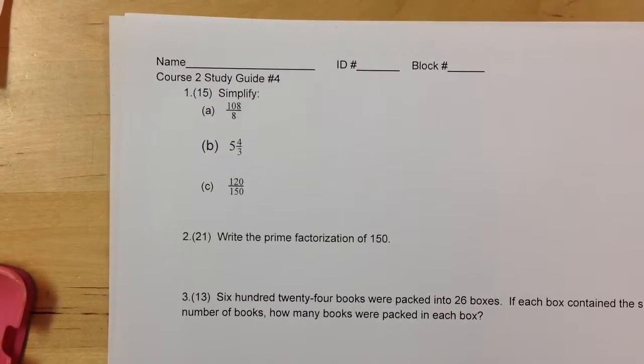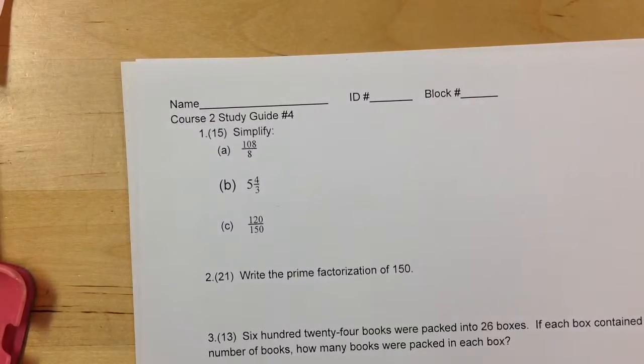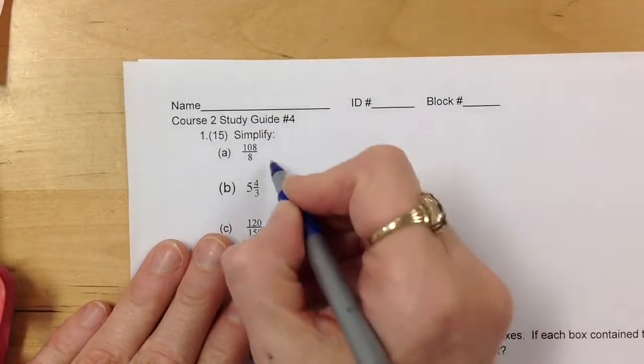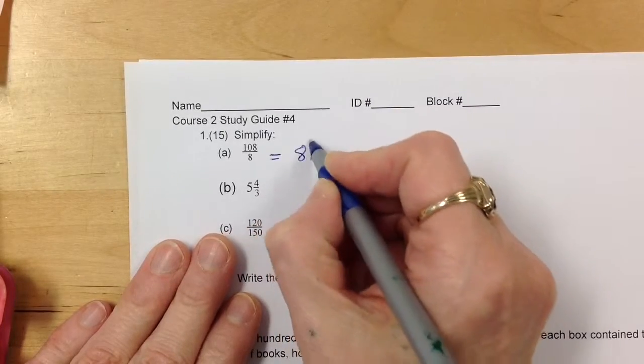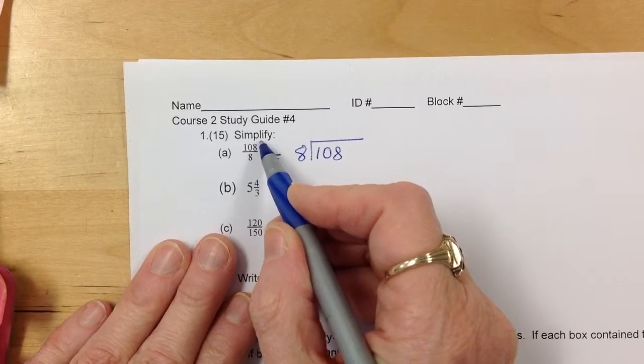Course 2, Study Guide number 4, page 1. 108 divided by 8 is an improper fraction. So if I'm going to reduce it, the first thing I'm going to do is divide 8 into 108. You always divide the denominator into the numerator.